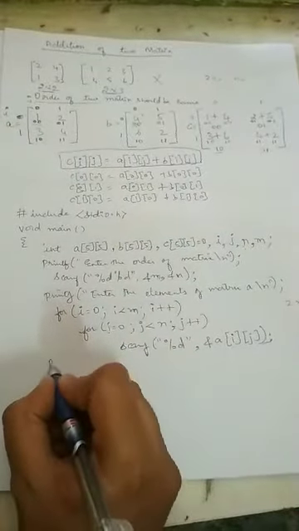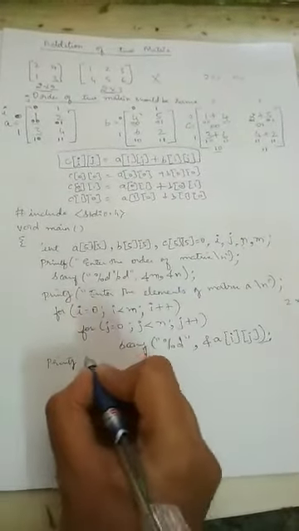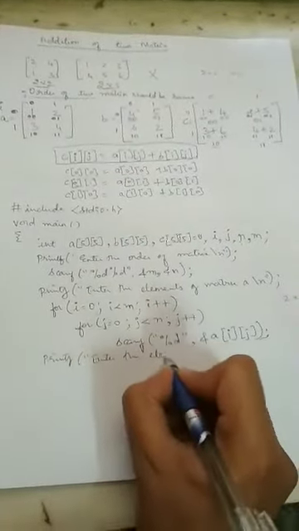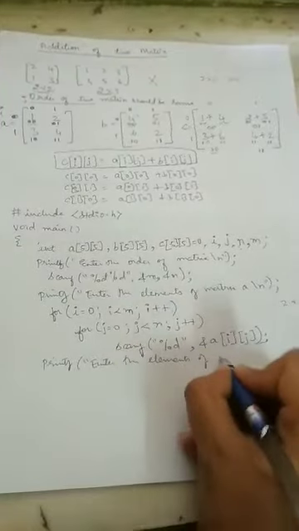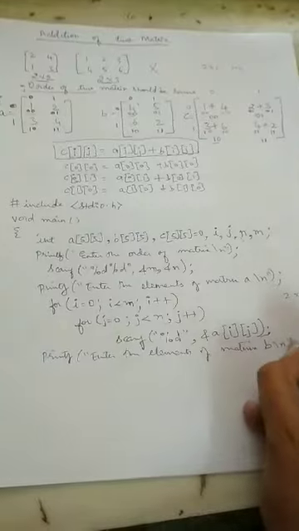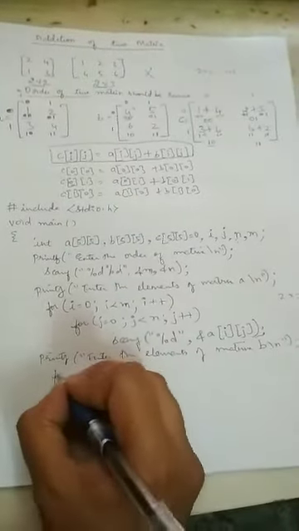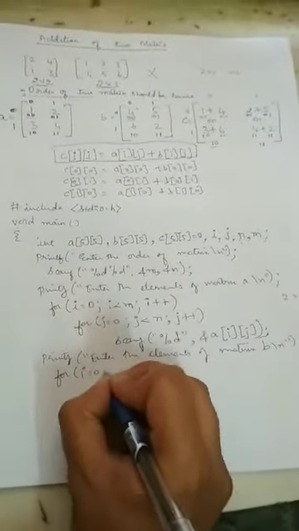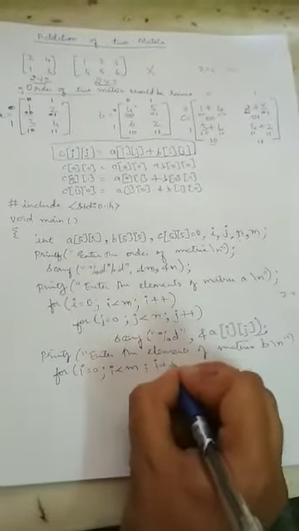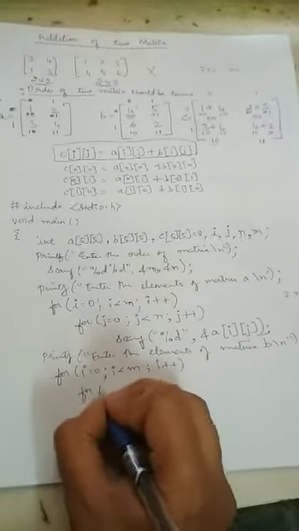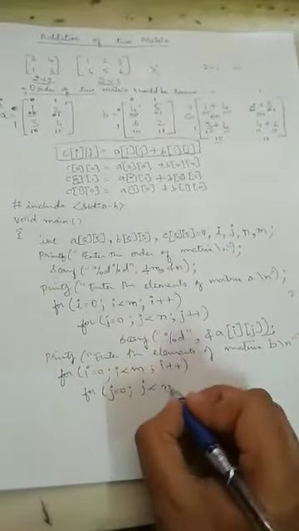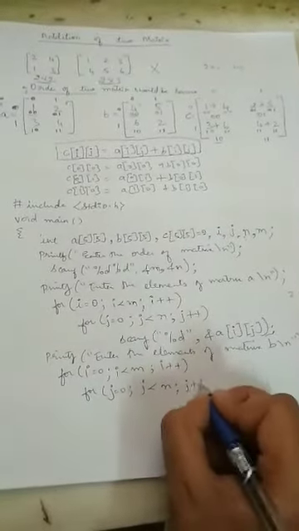The same way you are going to enter the elements of matrix B. Okay, so again remember it is a for loop, I have to write for i is less than m, i plus plus. Okay, for j is equal to 0, j is less than n, j plus plus.